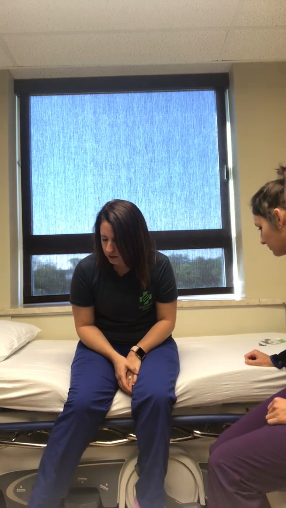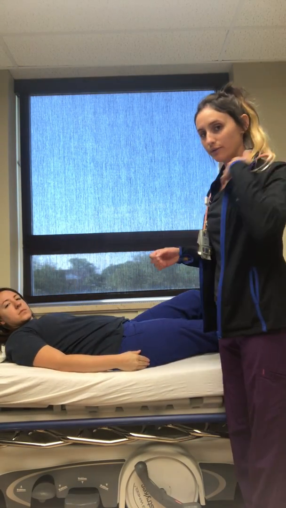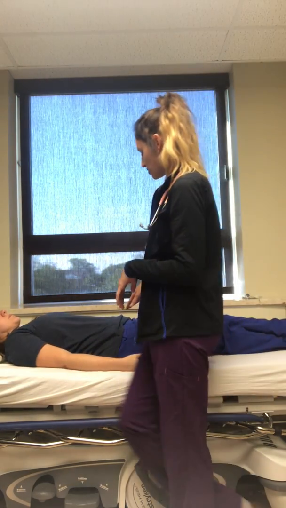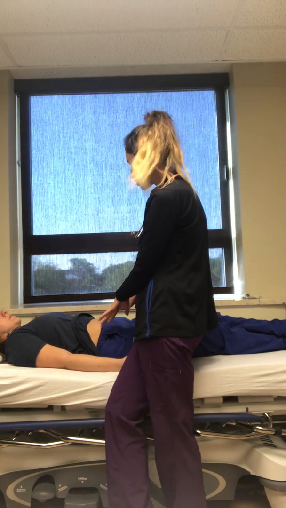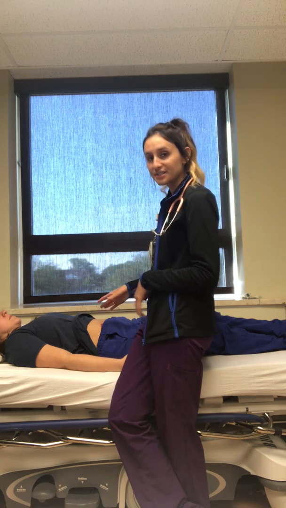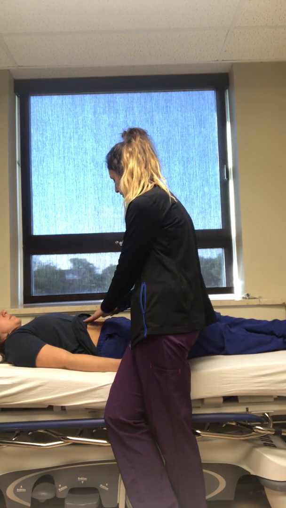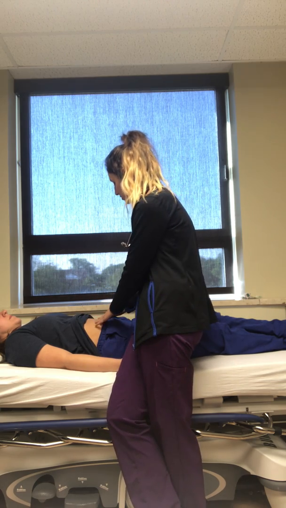And then the next thing I'm going to do is have her lay down and I'm going to assess her abdomen. Perfect. So the first thing I would do is lift up her shirt, look at the contour and the symmetry of it. Her abdomen's symmetrical, it's non-distended, it's soft, and it is an even contour. So I'm just looking at that.